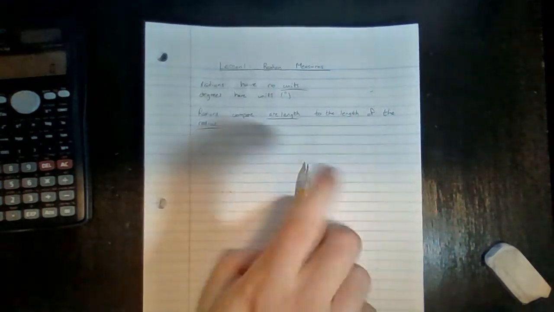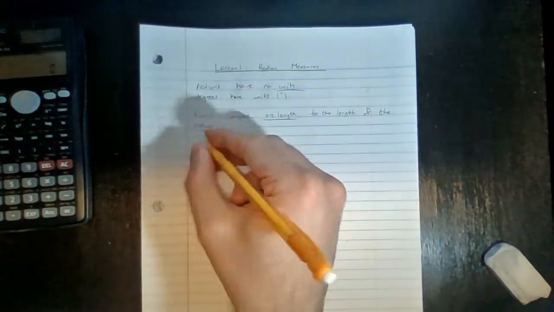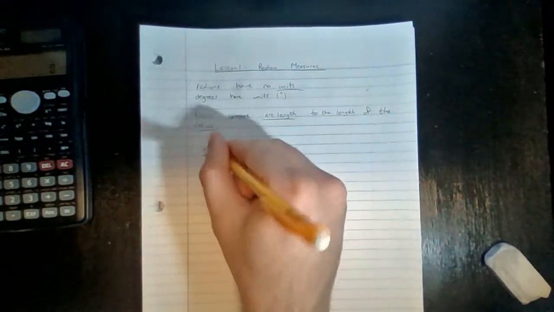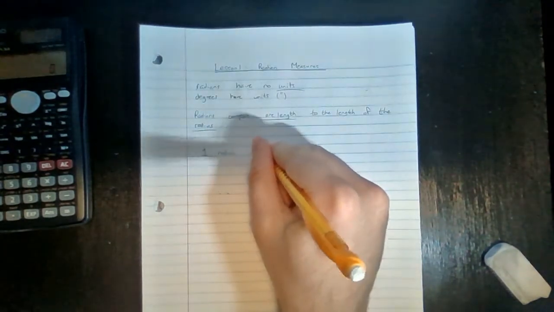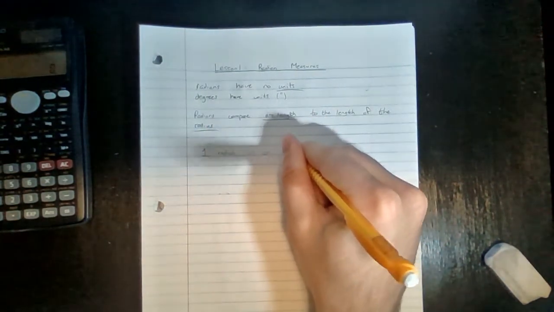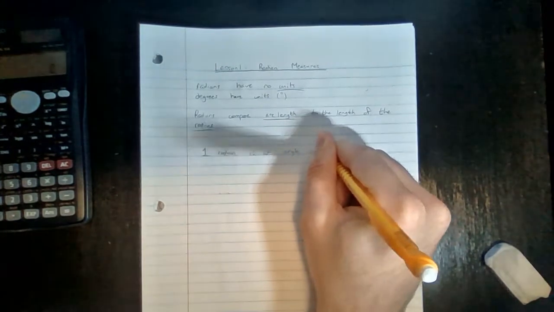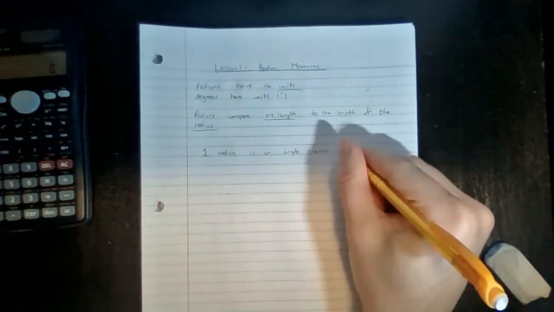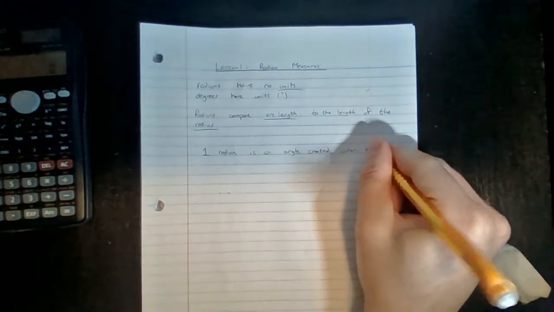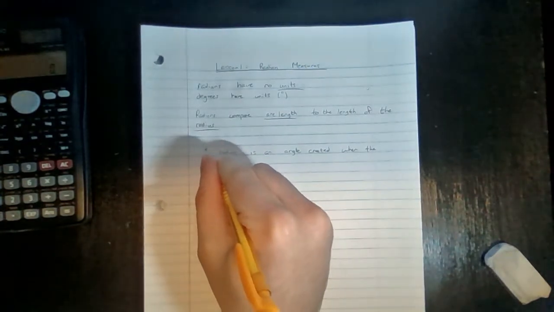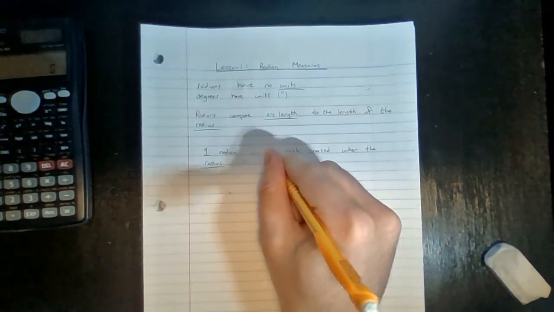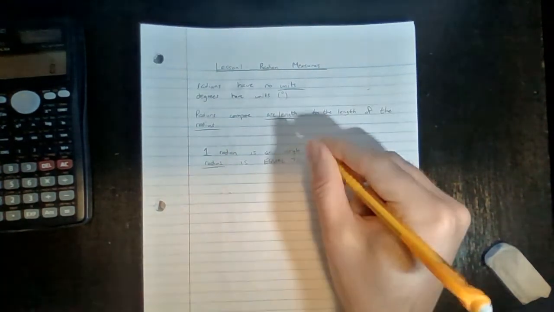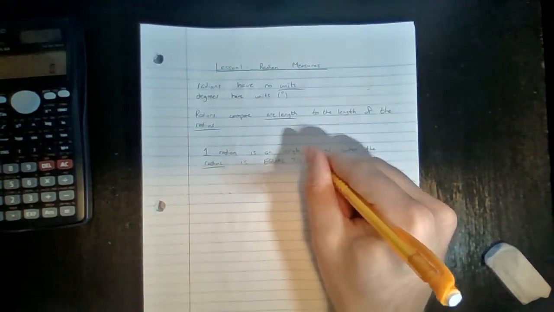And that comparison, one radian is an angle created when the radius is equal to the length of the arc length.